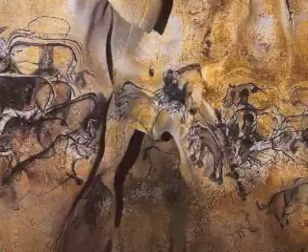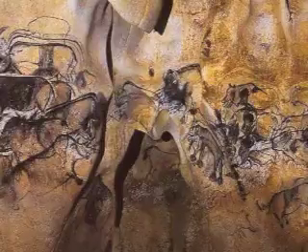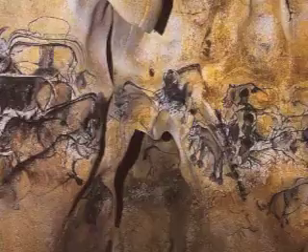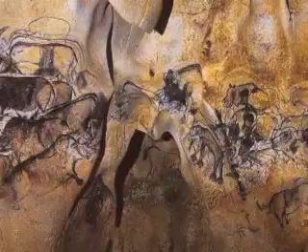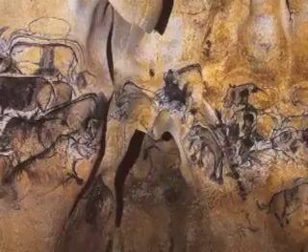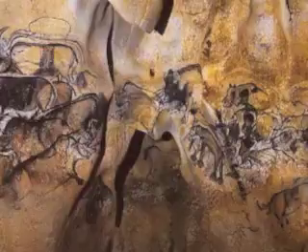But one thing that was really interesting in the way that the Chauvet painters utilized perspectival drawing. They were able to actually use these caves in a sense to convey a three-dimensional kind of space, like a depth to the imagery.